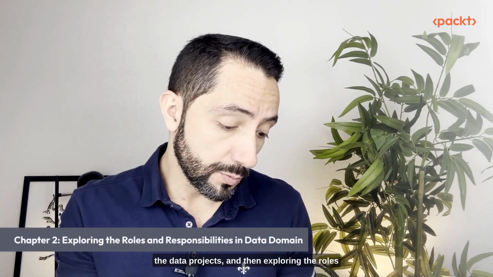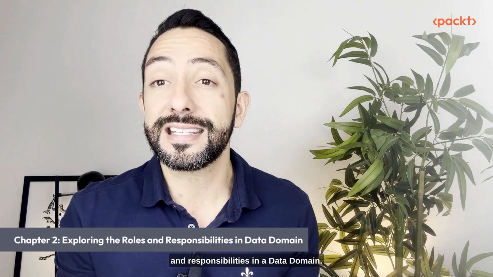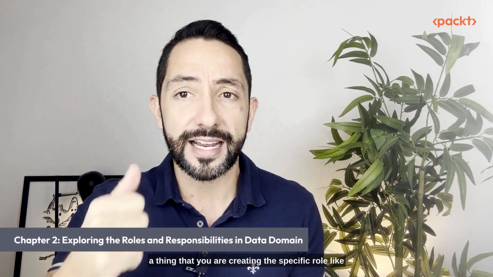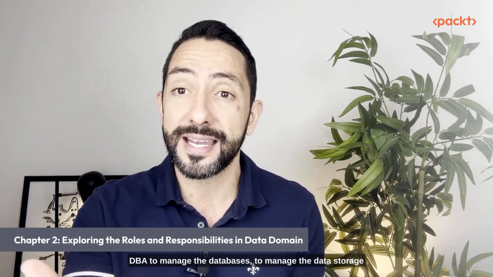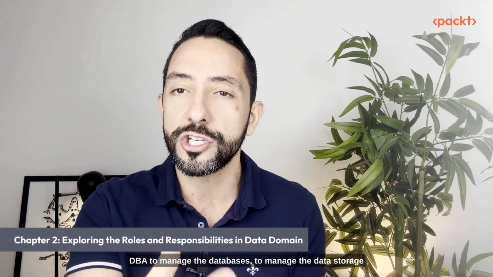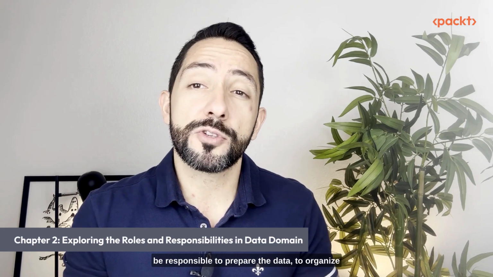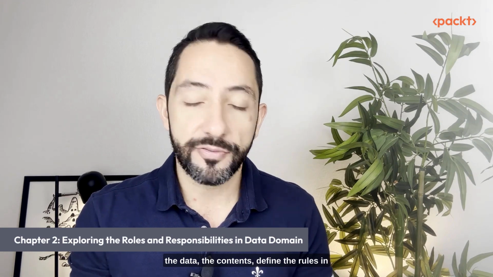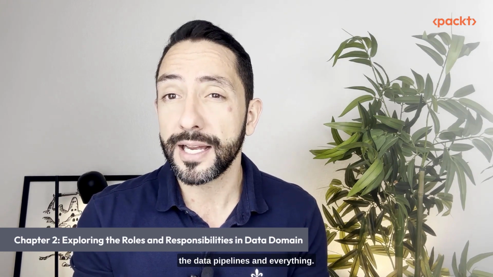And then exploring the roles and responsibilities in a data domain. A data domain is a data organization inside a company, inside a team, where you create specific roles like the DBA, to manage the databases and the data storages, giving access and everything related to management. And then the data engineer, who will be responsible for preparing and organizing the data and defining the rules in the data pipelines and everything.